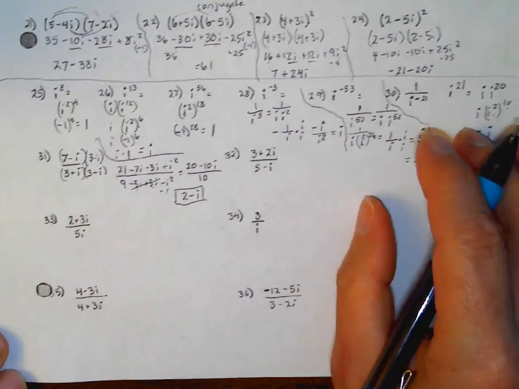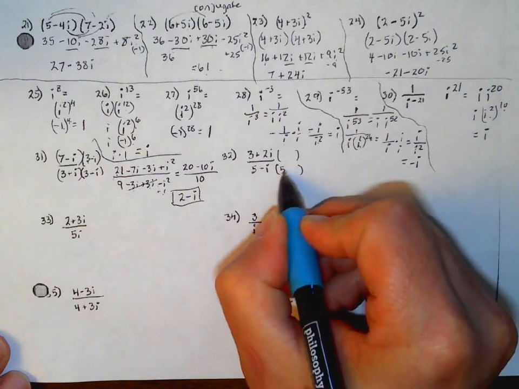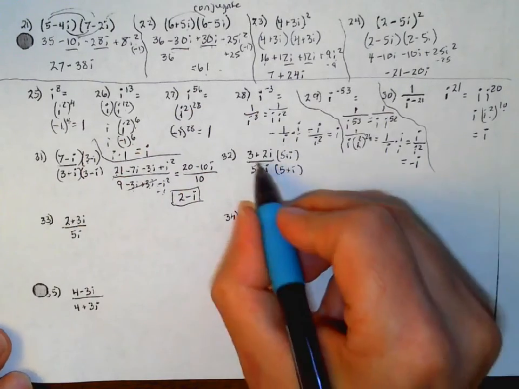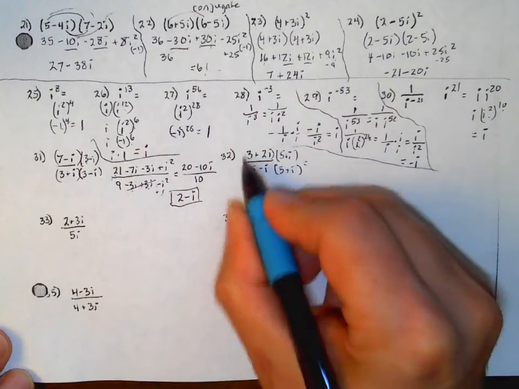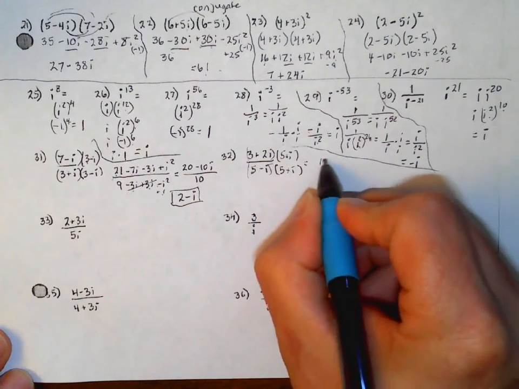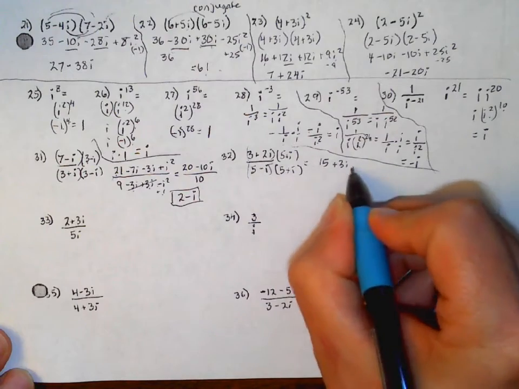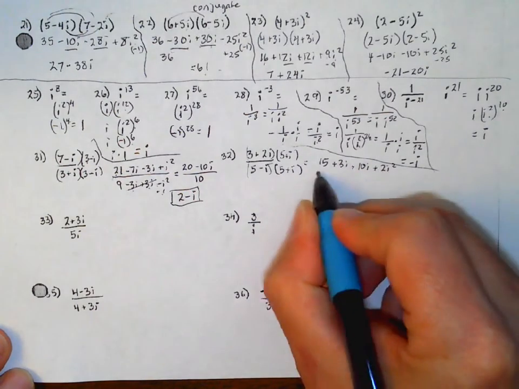Okay, number 32. What are we going to multiply by? The conjugate, 5 plus i. So multiply it through. 3 times 5 is 15, plus 3i, plus 10i, plus 2i squared.